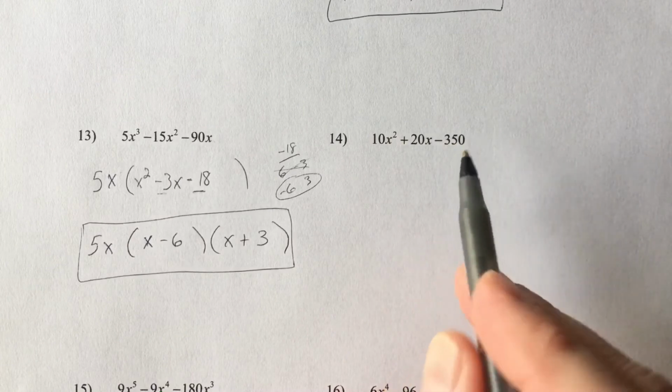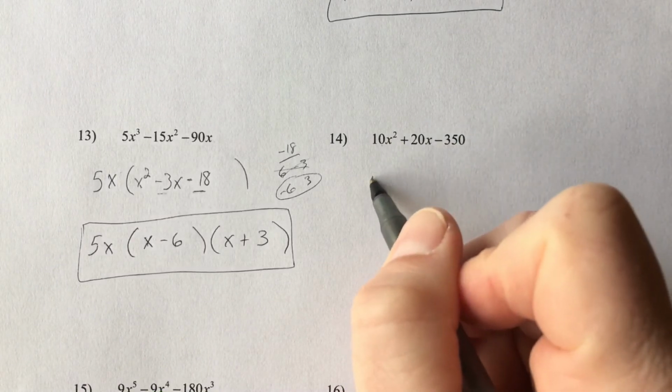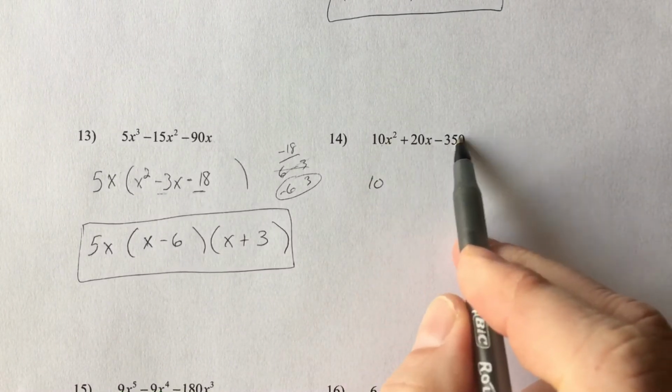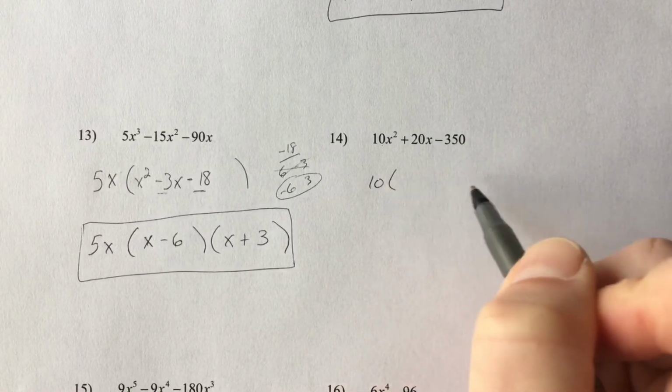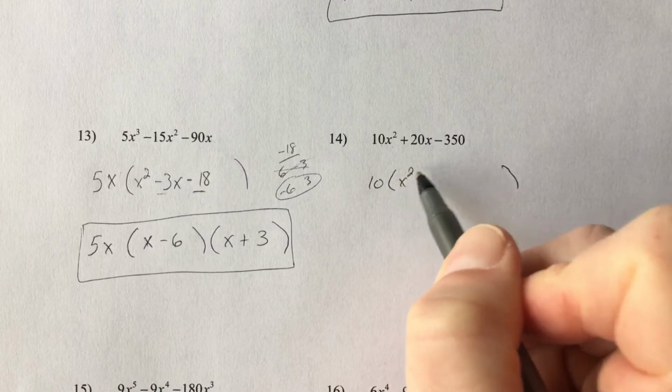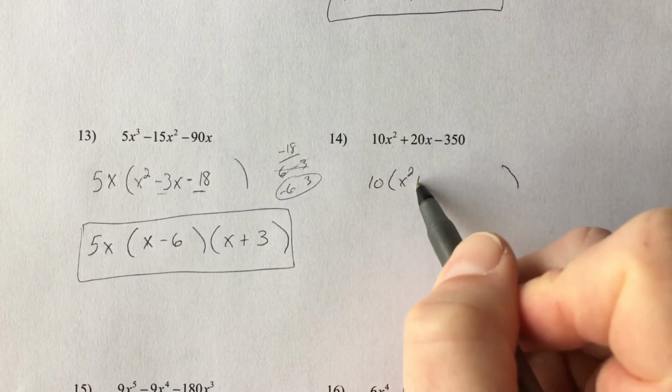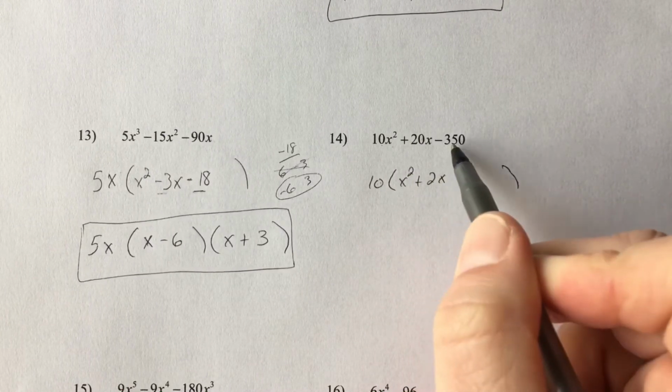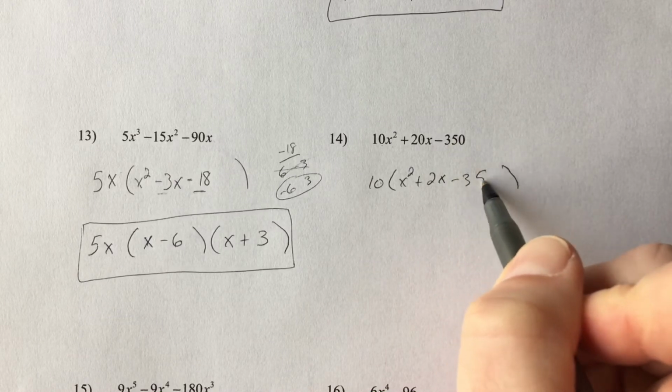10, 23, 50. Okay, obviously 10 goes into all of those. I'm going to pull a 10 out. This does not have a variable to give, so we're just going to leave it like that. If I pull that 10 out, this is just going to be x squared. 20 divided by 10 is 2. Keep the x there. And then this is going to be 35.